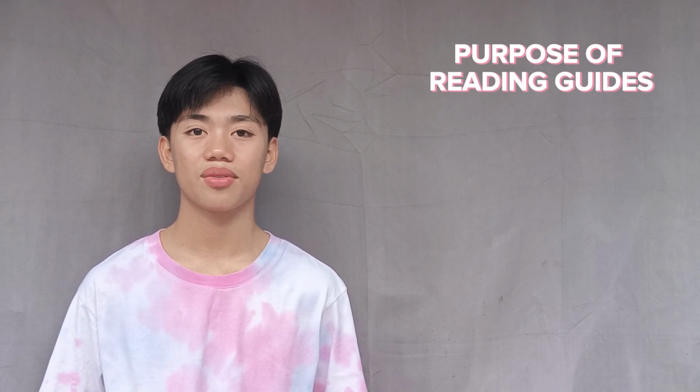How to create and use reading guides. This outline provides a clear process for creating and using effective reading guides, primarily from a teacher's perspective, but it can be adapted for students as well.